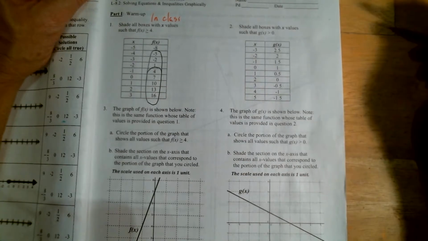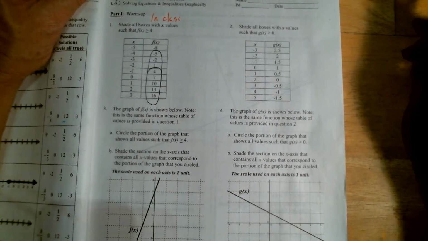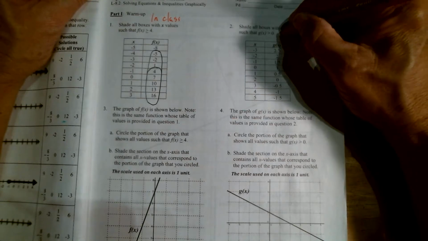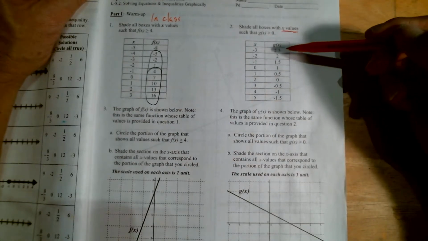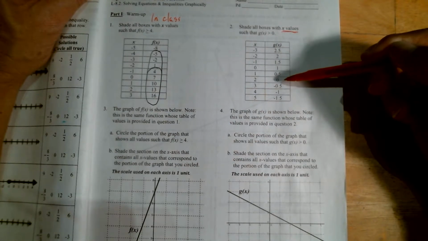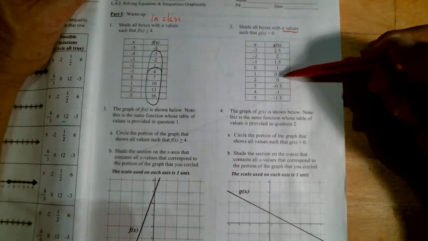So let's shade all boxes with the x values. Remember, it's the x values, okay? That is such that g of x is greater than 0. So where do we see g of x is greater than 0? Well, here's 0, and everything above the 0 is greater than 0. Okay, look at that.